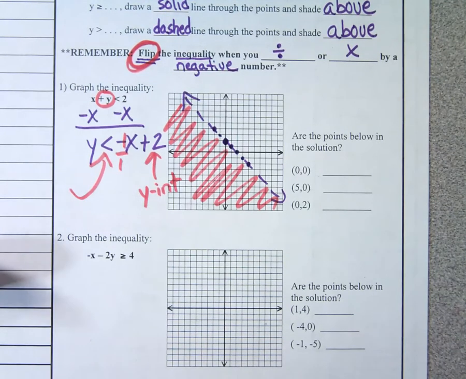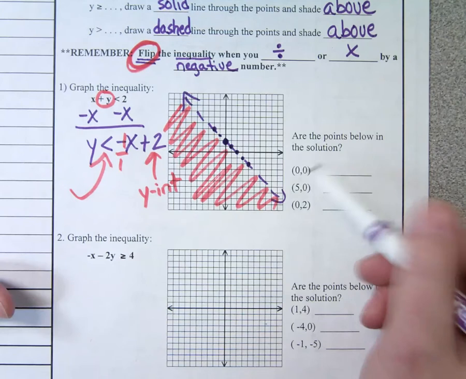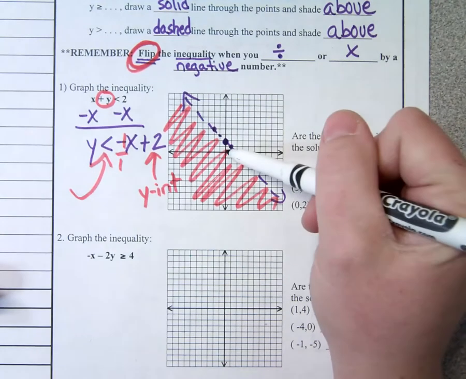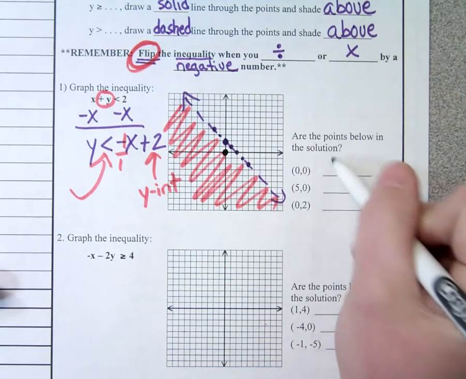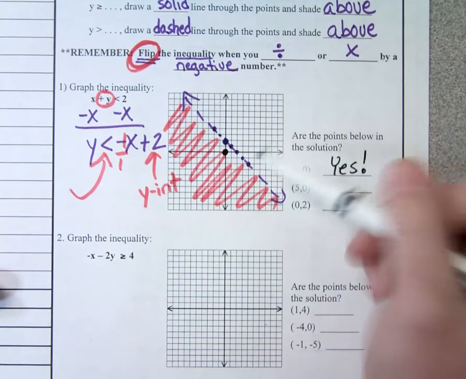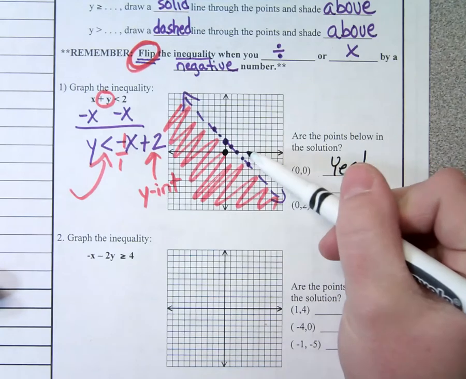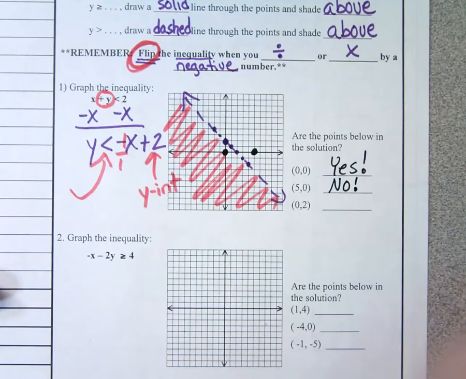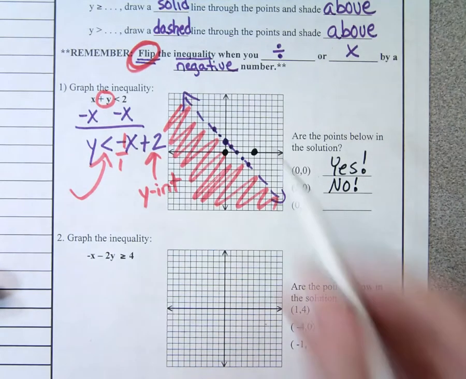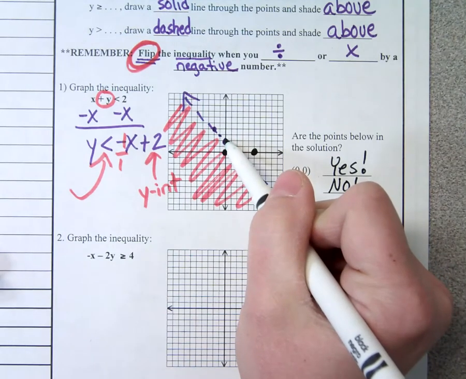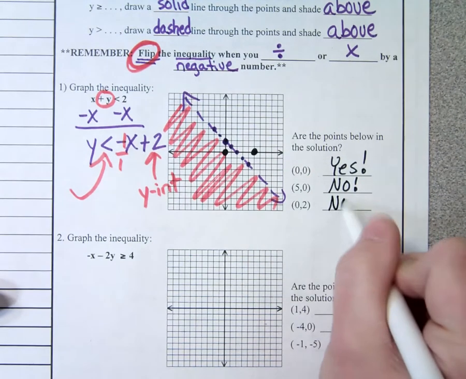Then I want to know if these points are in the solution. So let's check. 0, 0. Going to grab a black marker. 0, 0 is right here. It is in the shaded section, so yes, it is a solution. 5, 0, I go right 5. Stay put. It is not in the shaded section, so no, it is not a solution. 0, 2 is just up 2. It is on the line, but because it's a dashed line, then no, this is not a solution.